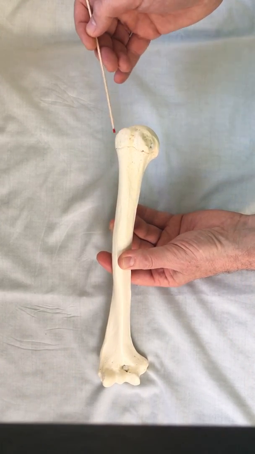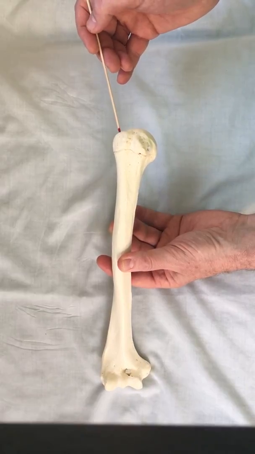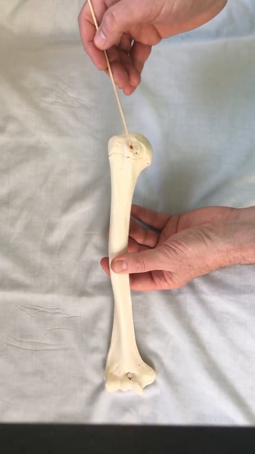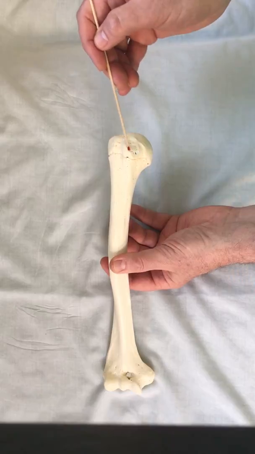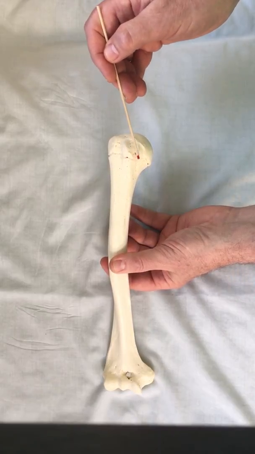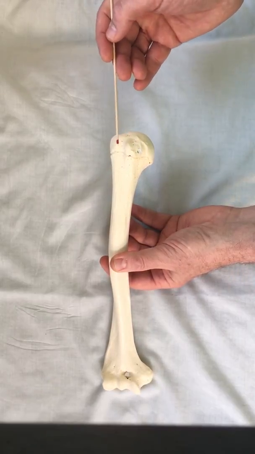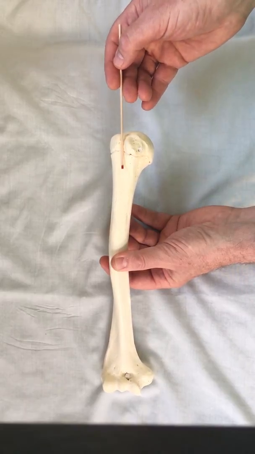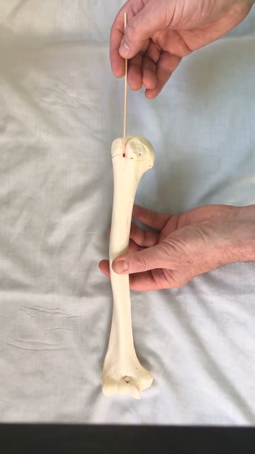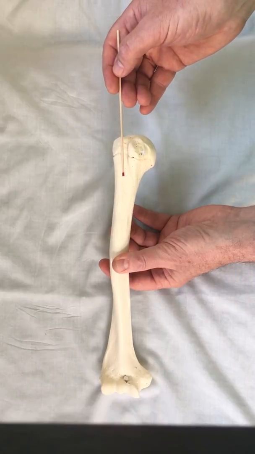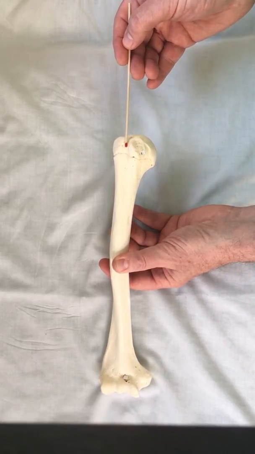The larger, more lateral one is the greater tubercle. The smaller one, somewhat more anterior and medial, is the lesser tubercle. Between the two tubercles is this groove called the intertubercular groove or bicipital groove. This is where the tendon of the long head of the biceps passes through.